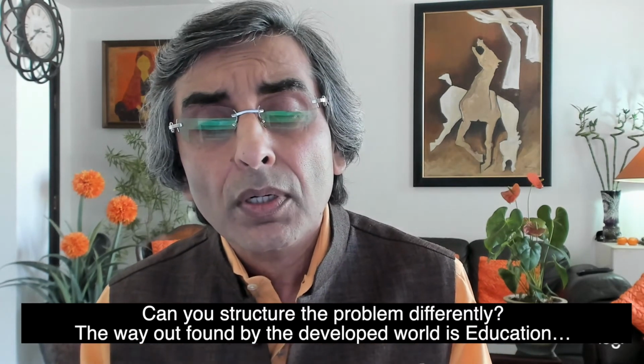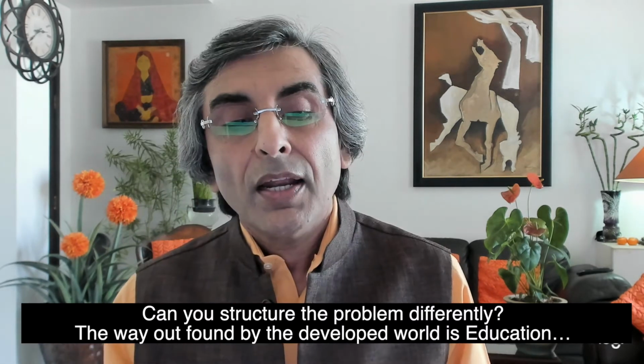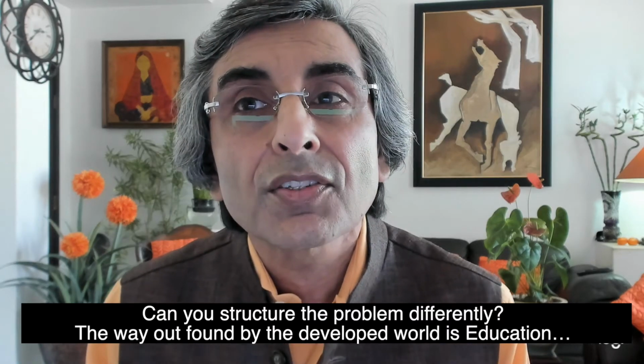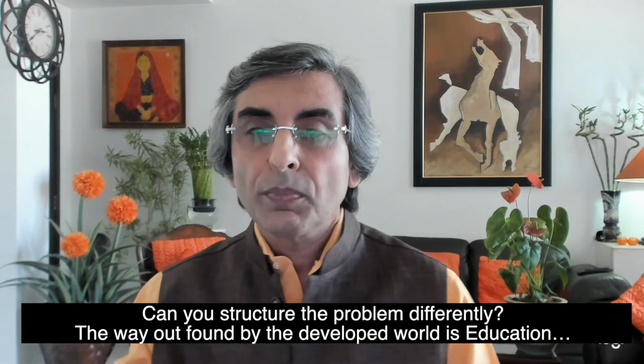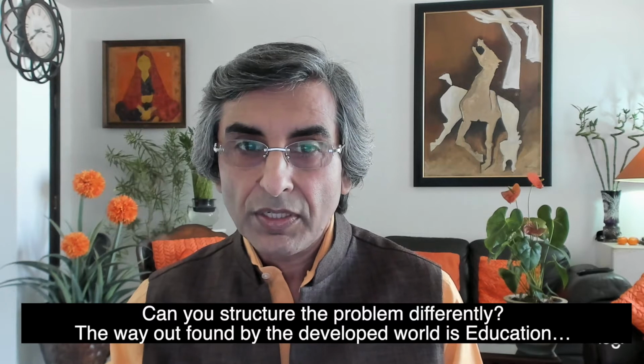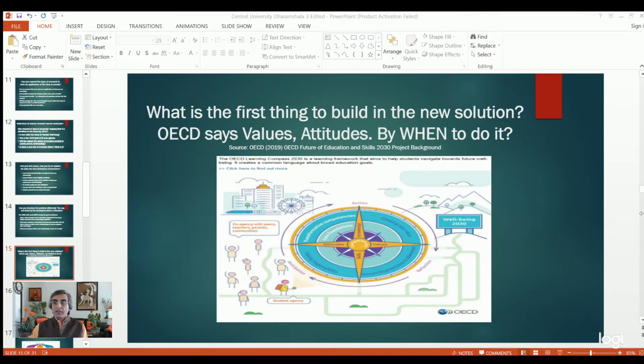So can we explore what was that missing focus and what can research methodology and our research ethics course do to help out at this juncture? So what is the first thing to build a new solution? The OECD has, in its Future of Education and Skills Report 2030, an interesting graph. It says that values and attitudes are equally important, or are the basis for the axis on which skills and knowledge should be developed and used. And the goal that they have set for doing this is 2030, and we are already at 2020 today. So where does this take us?